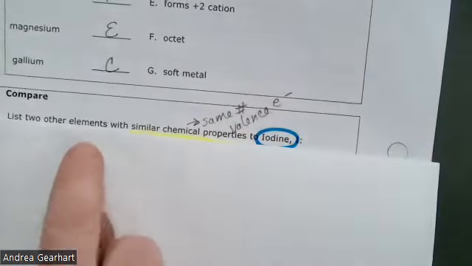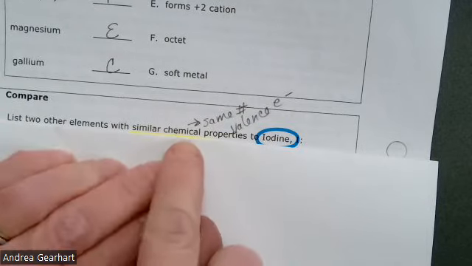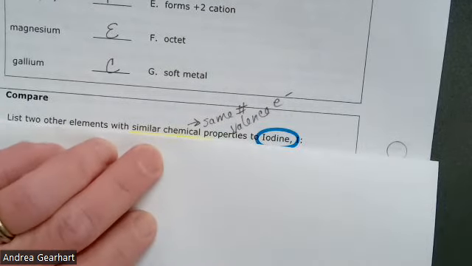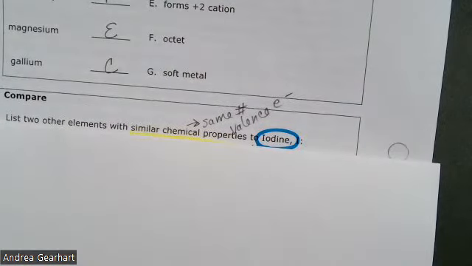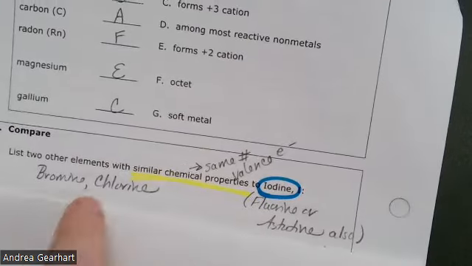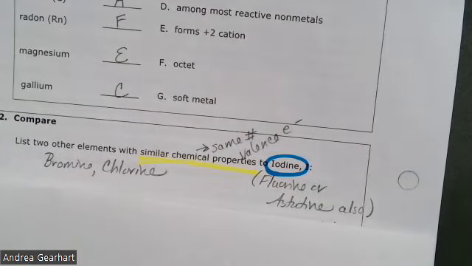All right. So 2 other elements with similar chemical properties to iodine, we would definitely predict any of the halogens. So I just did bromine, chlorine. Those are the closest. So if given the choice, I would go with those. Just astatine, you could definitely say that, or fluorine, definitely say that. Any of those, yeah?